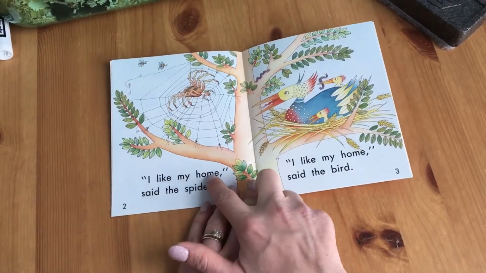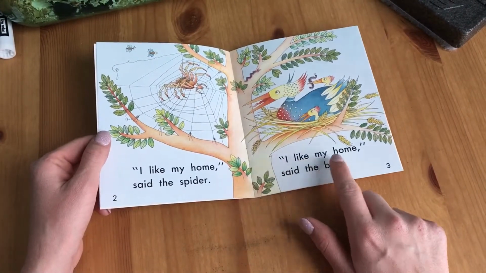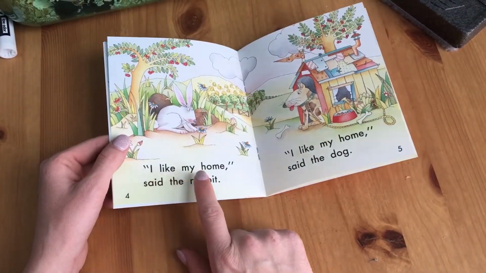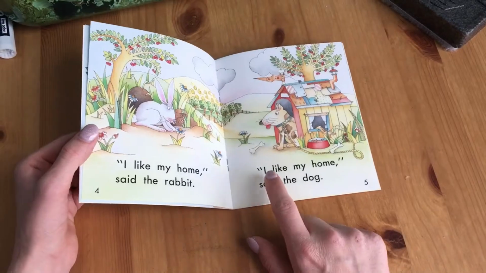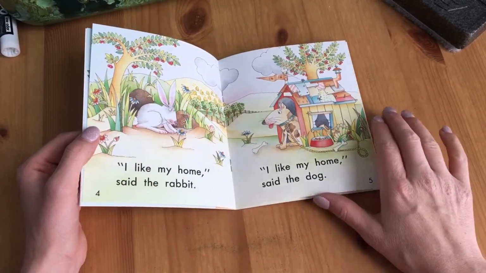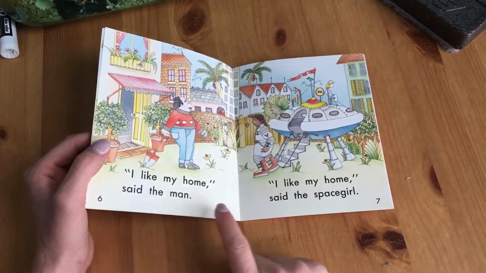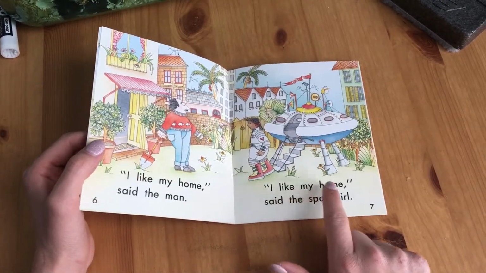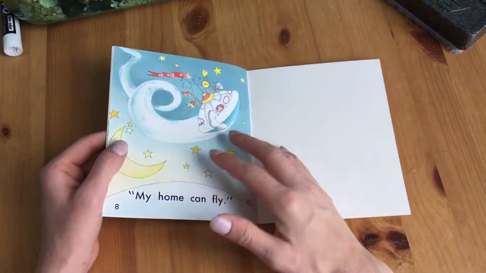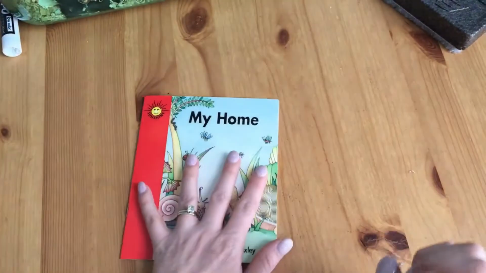I like my home, said the spider. I like my home, said the bird. I like my home, said the rabbit. I like my home, said the dog. I like my home, said the man. I like my home, said the space girl. My home can fly. Ooh.